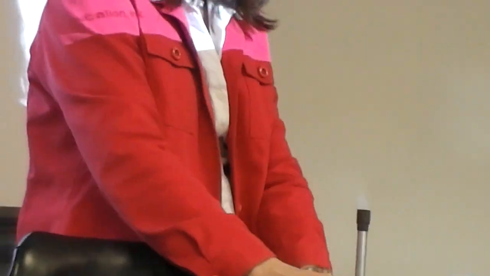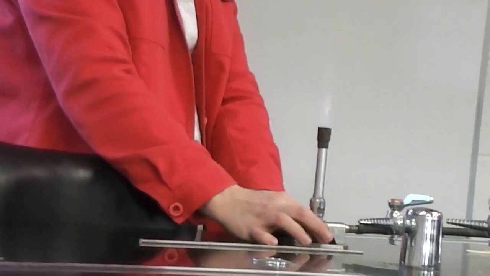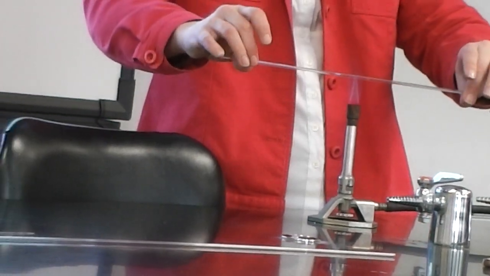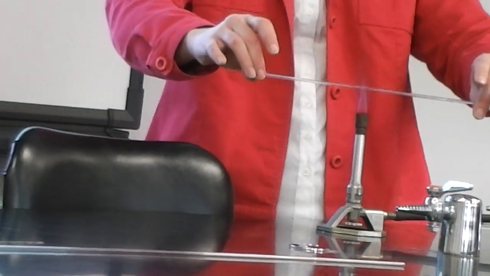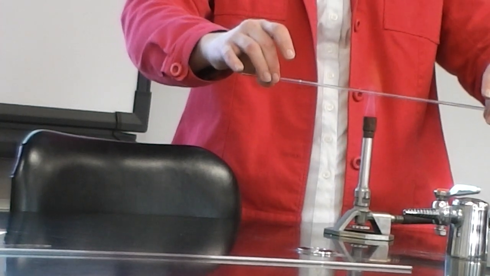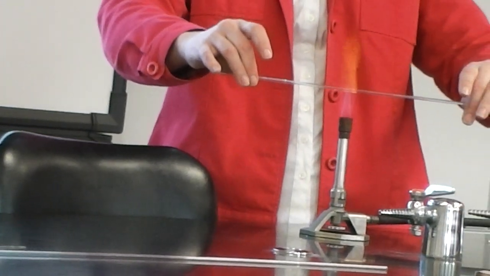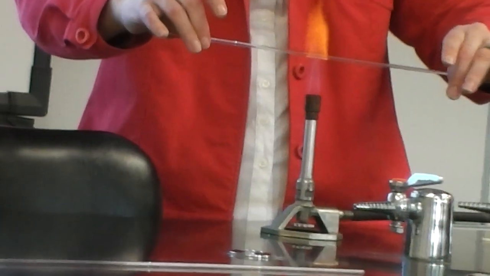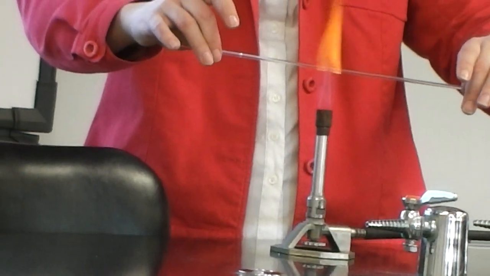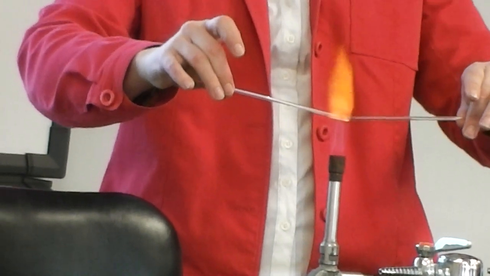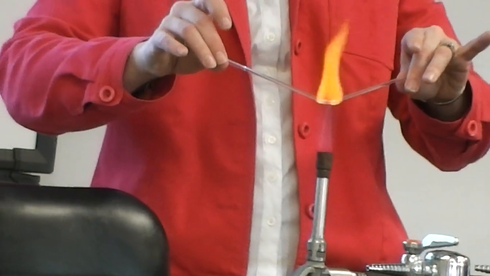Okay. Now I'm going to heat the glass, get those molecules excited. This is not your normal glass. This is a sodium glass, and you'll notice the top of the flame is looking orange. And it's starting to bend. Normal glass won't bend at this low temperature, but I made it a liquid.